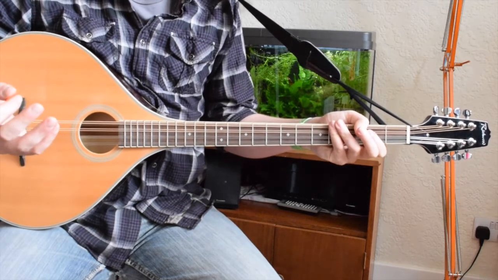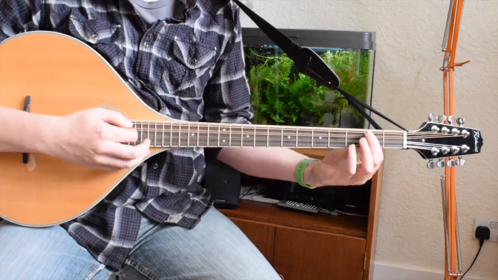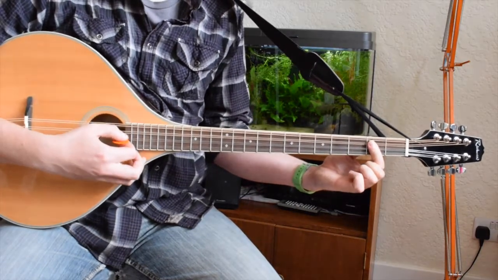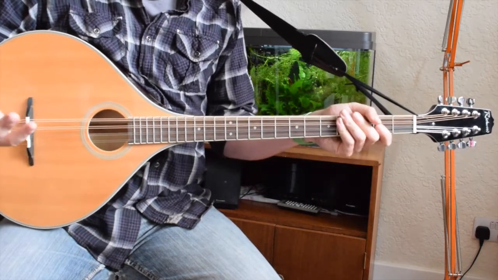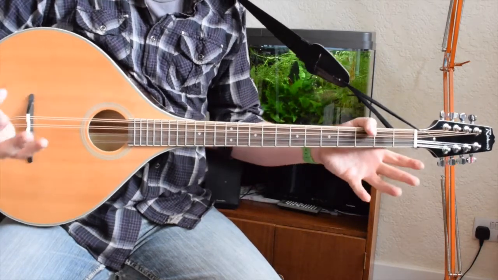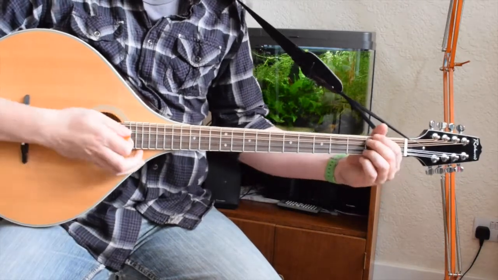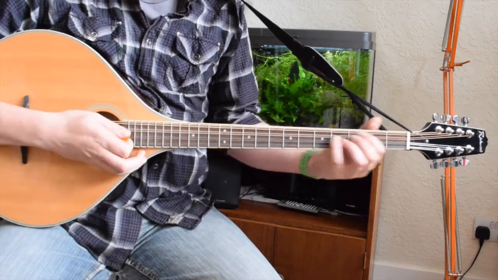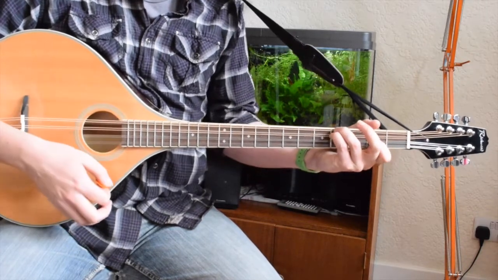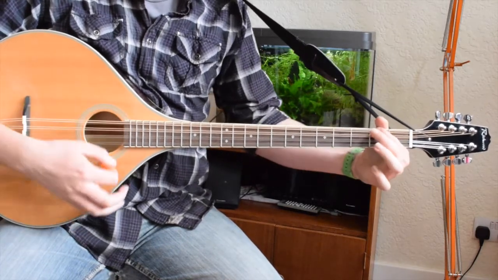Again, if you just want to play the 5 chord, you would just play those 3 strings on the 2nd fret. So there you have the main chords that you're going to use in the key of D major. You've got D, A, G, B minor, and E minor, and then back to D.